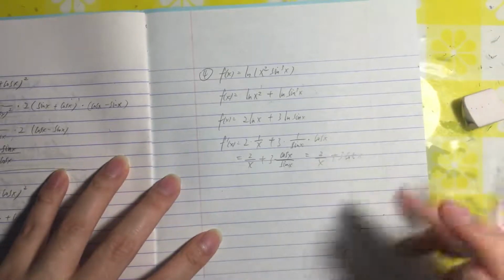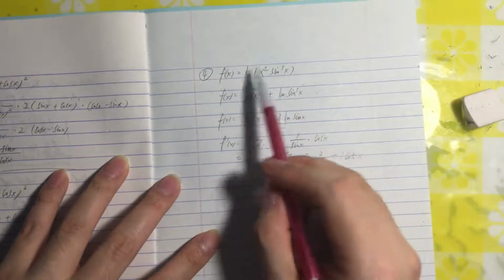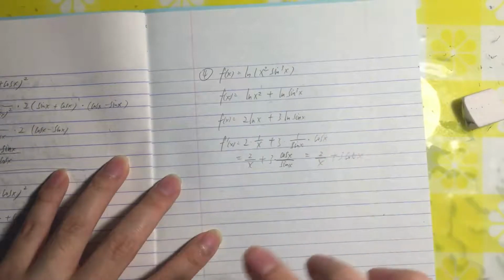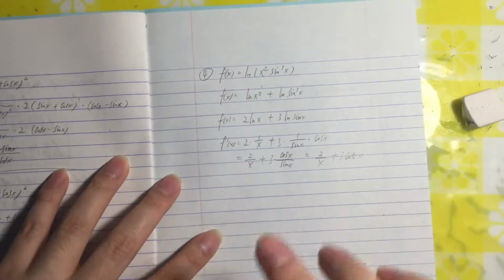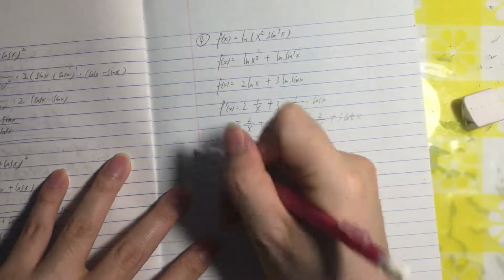Taking derivative in this way is much easier than taking derivative directly. So if we simplify the function using the law of logarithm, simplify the function first, and then take derivative, it will be much easier than taking derivative directly. Next example.